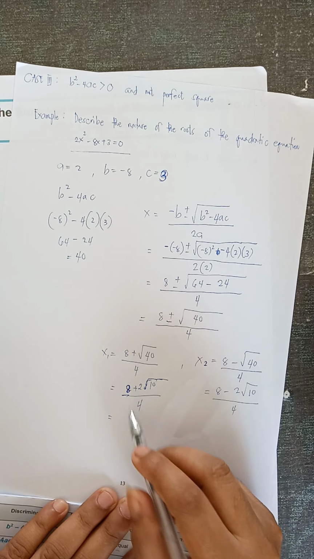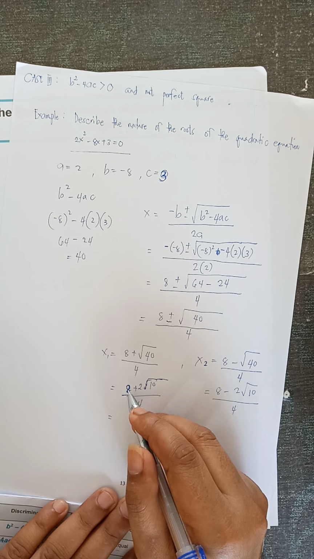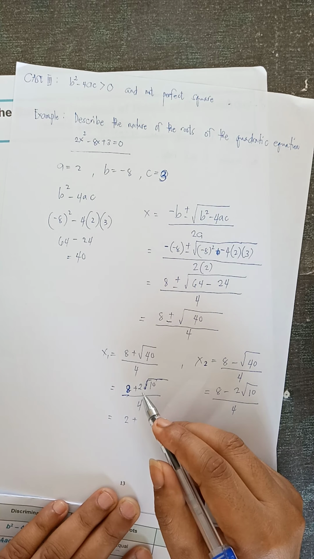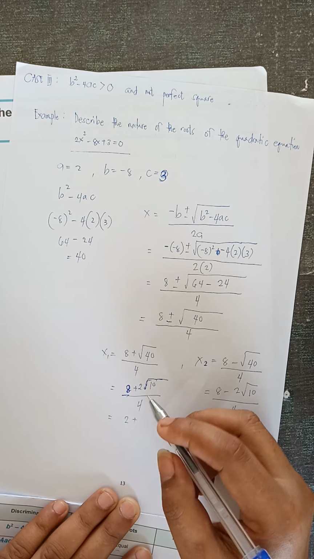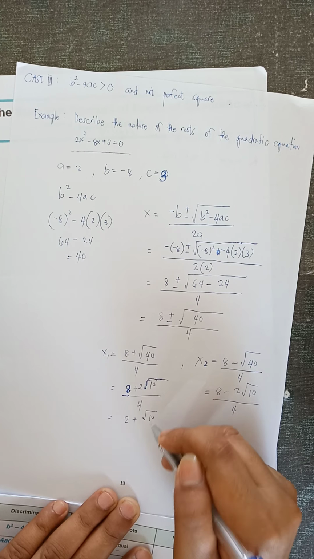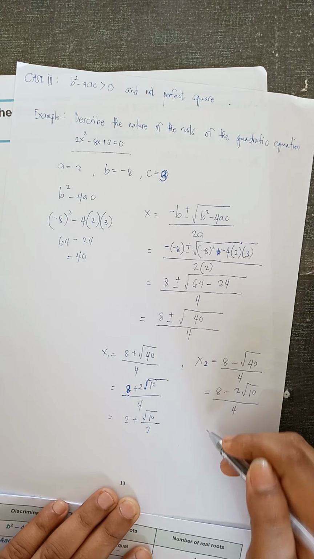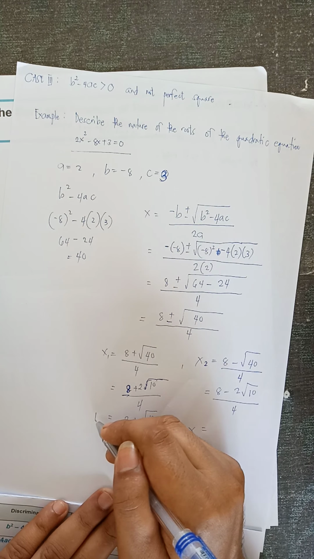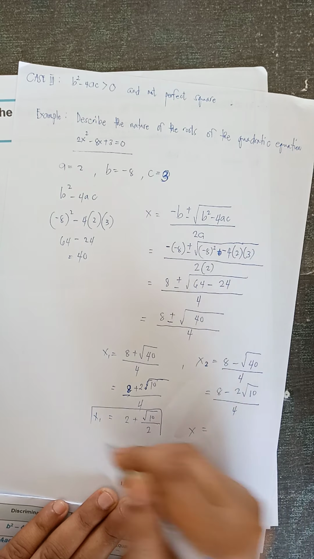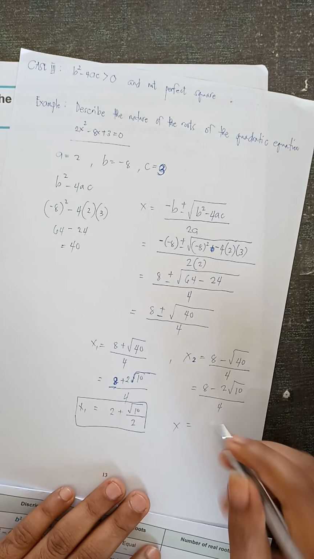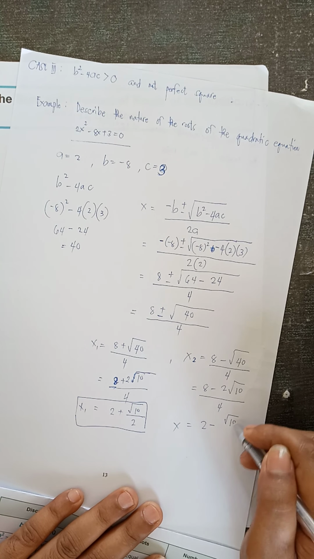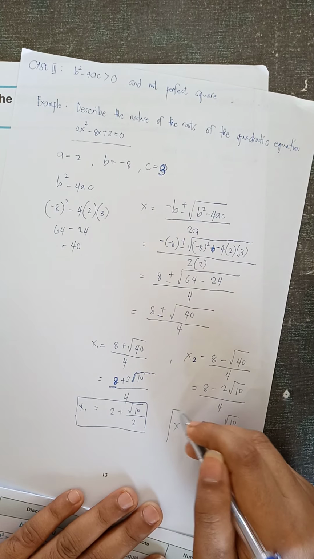So simplify, we have 8 divided by 4, we have 2 plus 2 divided by 4, we have mas simplest form as 1/2. So we have square root of 10 over 2. That is for the x sub 1 or the first root. And for the second root, we have 2 minus square root of 10 over 2.